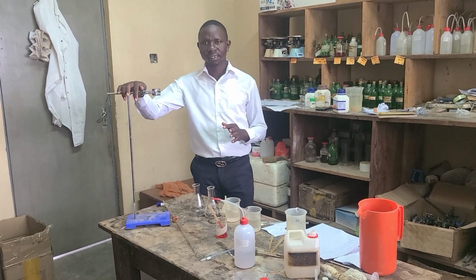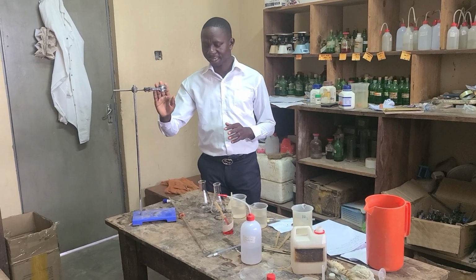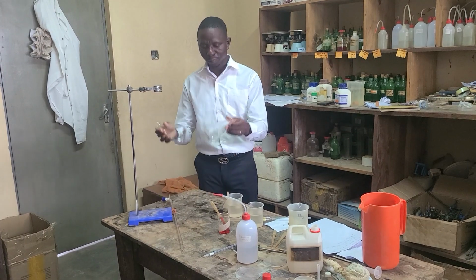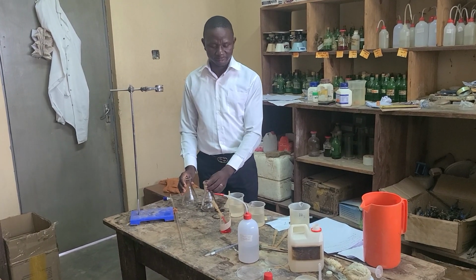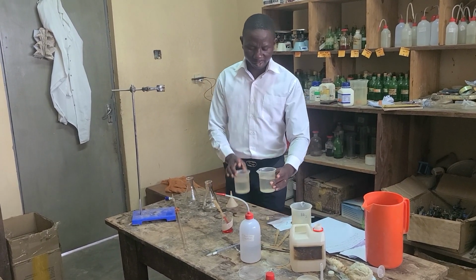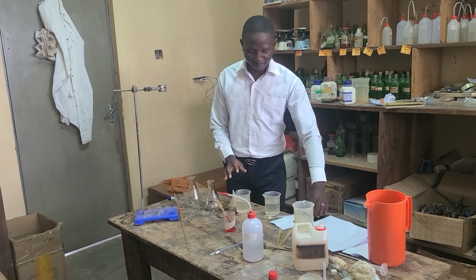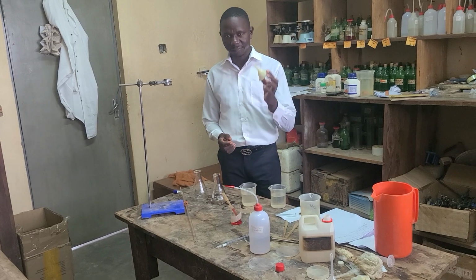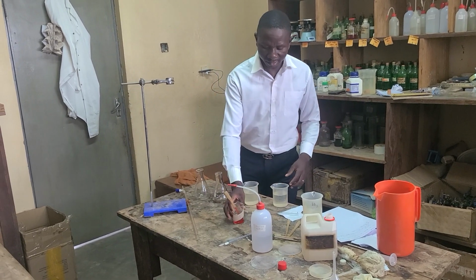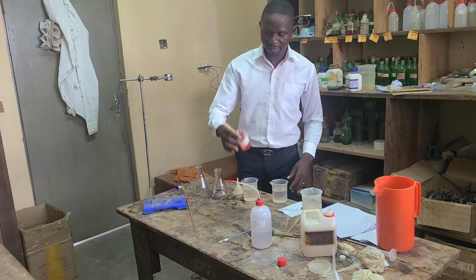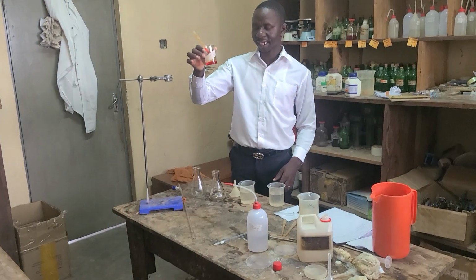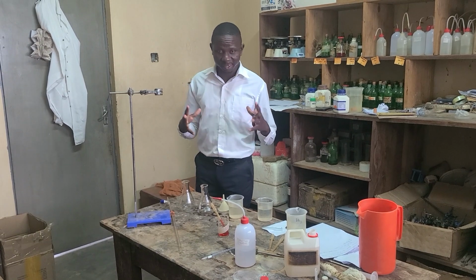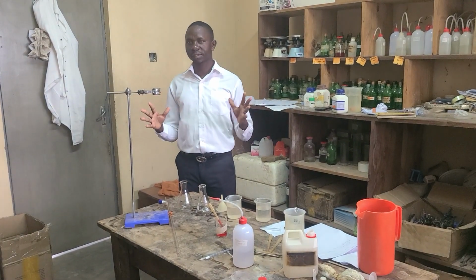I have the retort stand with the clamp. I have the burette with me. There are two conical flasks here. Then we have two solutions, BA1 and BA2. And then I have with me the pipette. I also have the filter funnel. Finally, I have the indicator. This is called methyl orange. You can see the color. It is orange. Now, how do I titrate and get a very good result?